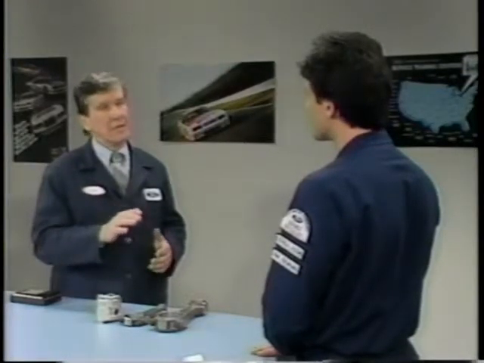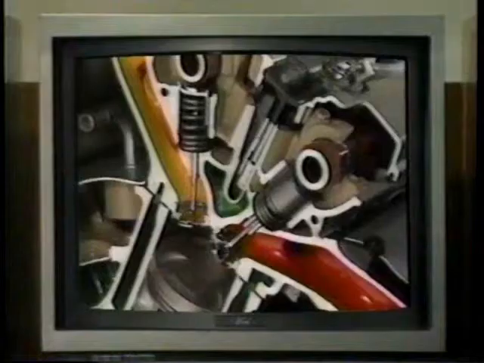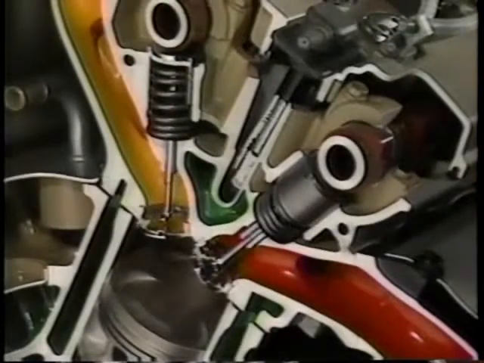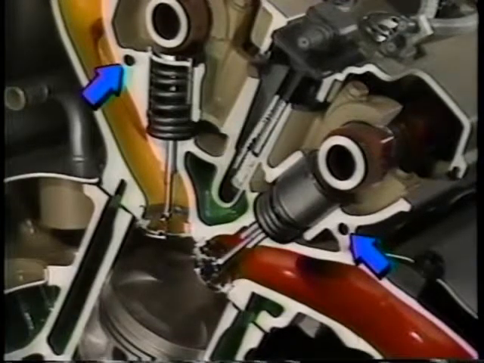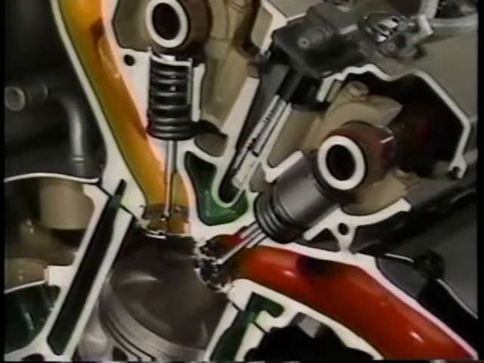In a dual overhead camshaft application, the lubrication happens in a very similar manner. This example shows a V6 dual overhead camshaft engine. Here, the oil is fed to each cylinder head through a passageway. Inside each cylinder head, there is an oil gallery which pressure feeds the camshaft journals and lifters. The other components, including the camshaft lobes, are lubricated by spray and dripping oil.